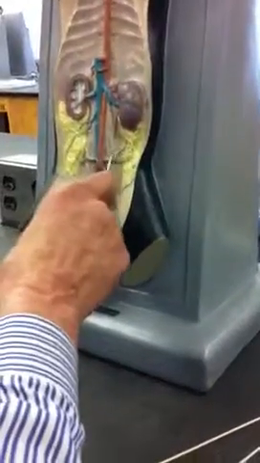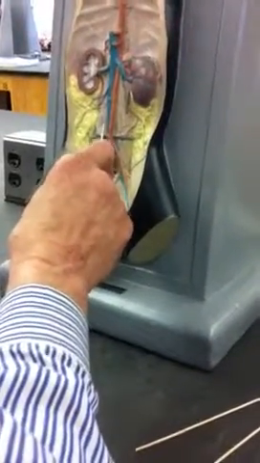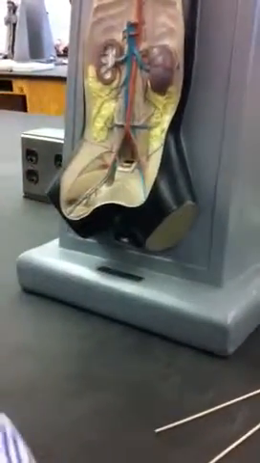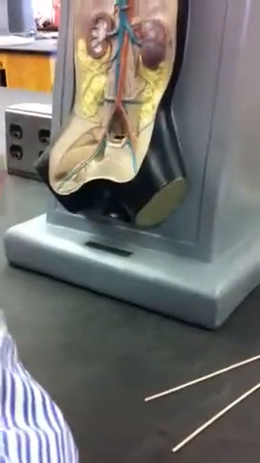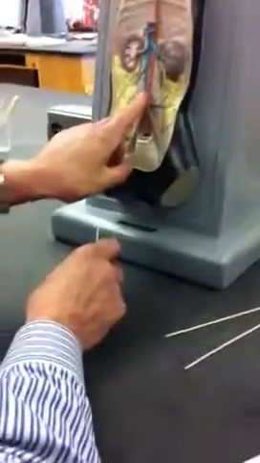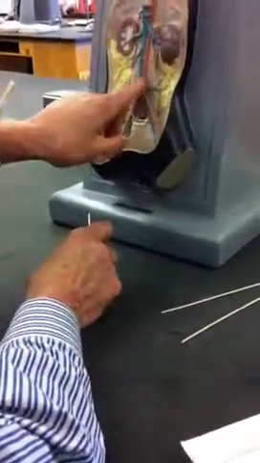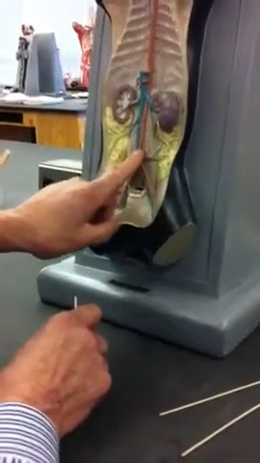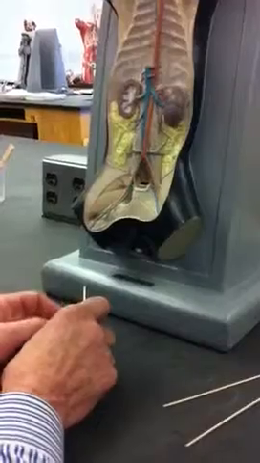You will also find posteriorly, coming off the sides, the right and left iliolumbar arteries. Now, you also find here, which is harder to see, they just made it a little raised thing. This would be the posterior mesenteric artery.